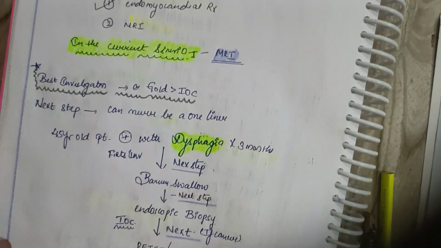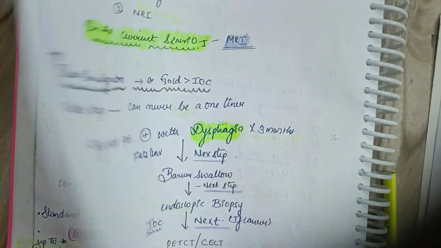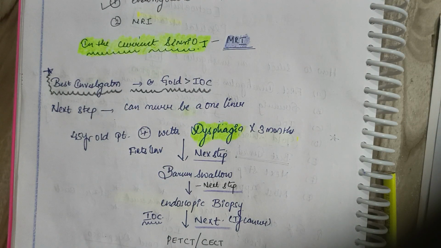Now let us finish this session by speaking about the best investigation. What is the best investigation? The best investigation tells about the gold standard, which is more than the investigation of choice. Gold standard is better than investigation of choice. And next step can never be a one-liner.